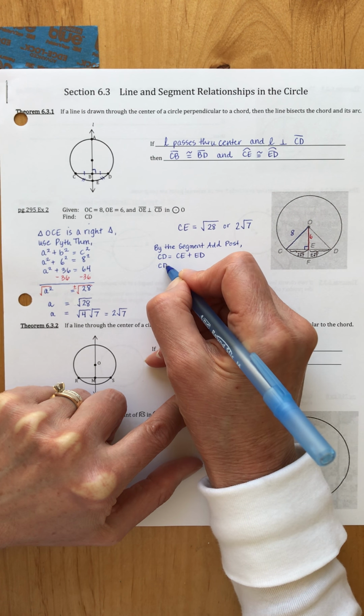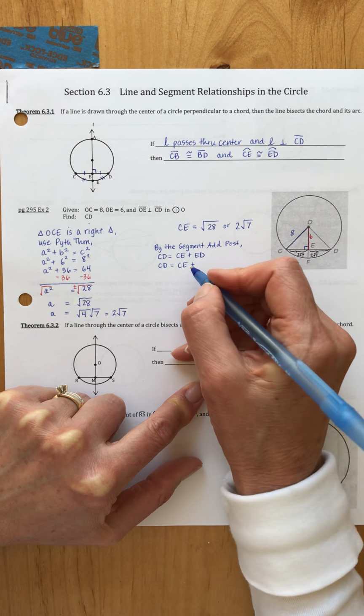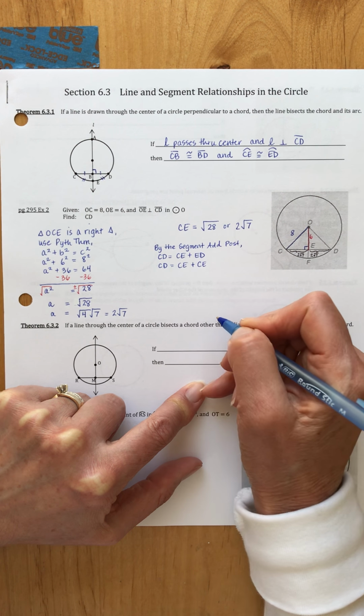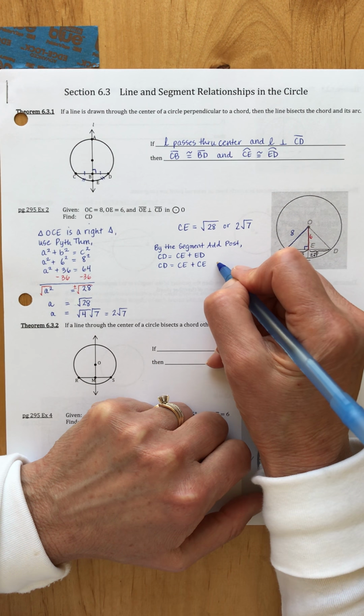Now, we also know that ED is also equal to CE. And how do we know that? We know that because of the theorem above.